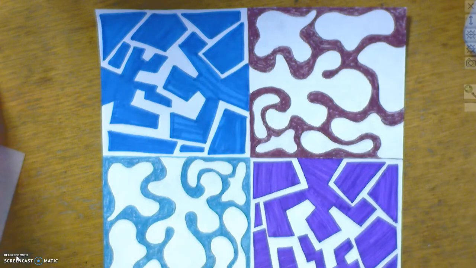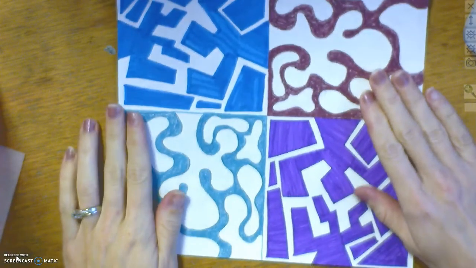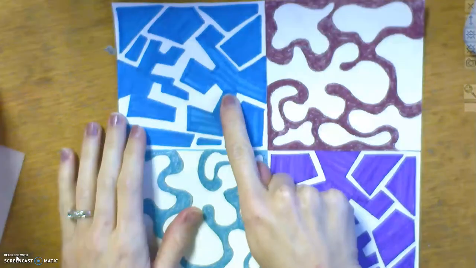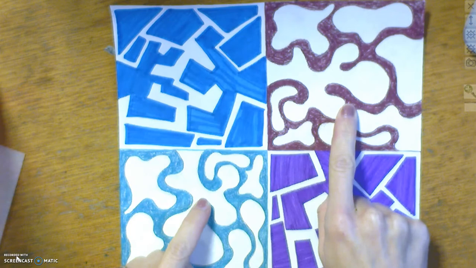Okay, so you guys just finished taking your notes on the positive, negative designs, where we talked about geometric and organic shapes and positive and negative shapes. So when we're looking at our final product, which is this right here, here's your example. We're looking at geometric shapes. I have geometric shapes here and organic shapes in these two areas right here.